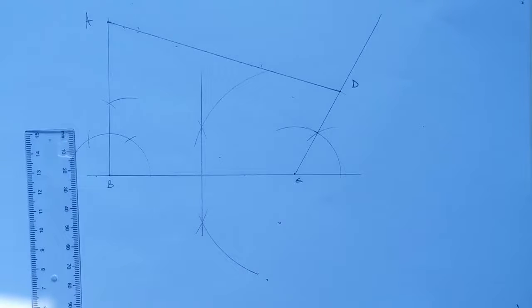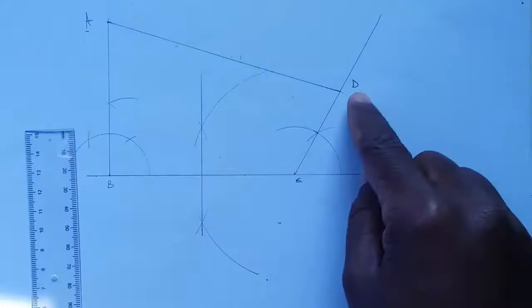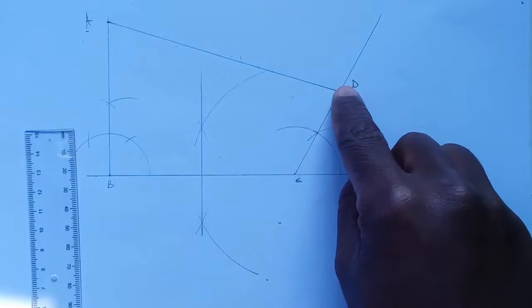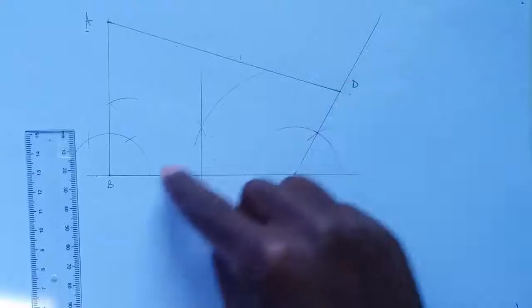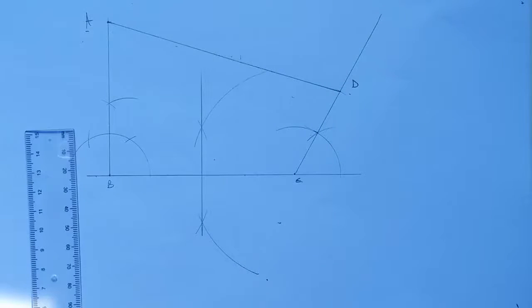We go to A3, the locus of points equidistant from DC and DA. This is DC, this is DA. So the locus of points equidistant from DC and DA has to be the line which passes through the center of this angle. So we are bisecting this angle to guide the locus of those points.